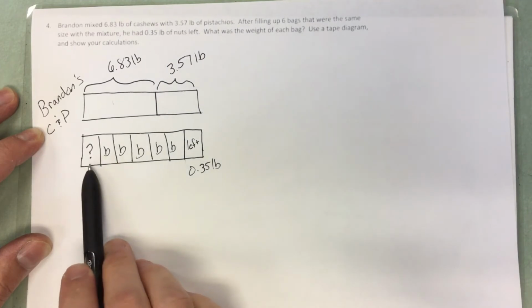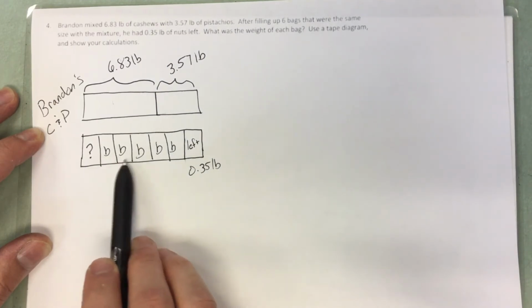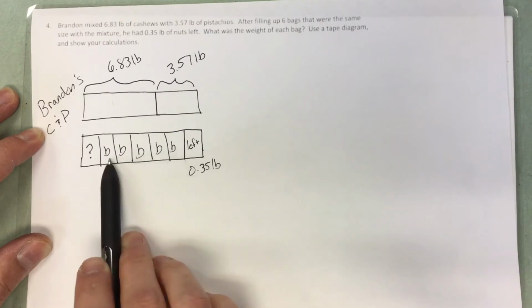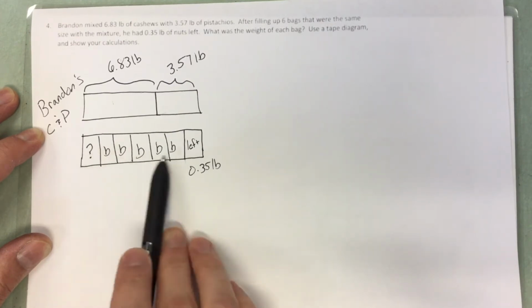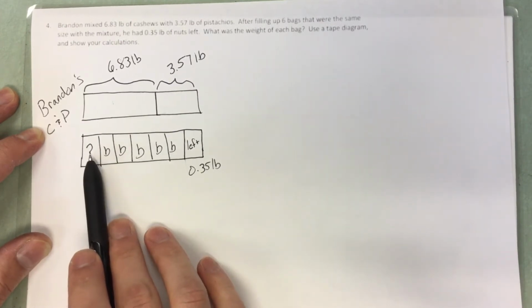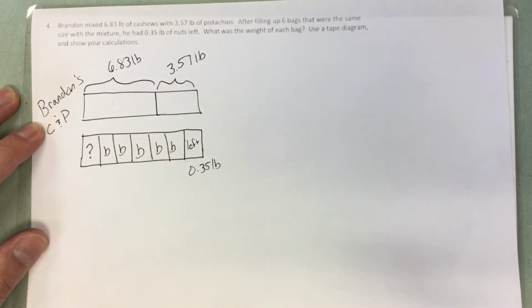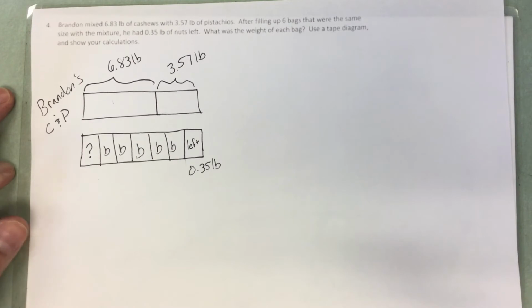So if I figure out what this is, all of these bags are the same. So we have 5 bags and this question mark, which gives us 6 total bags. I'm just looking for how we can find this 1 unit. So how will we find the value of 1 unit in our diagram? We know that part of the weight is being placed into 6 bags, so we need to divide that part by 6. Then there was a part that didn't get put in the bags. We have to take the leftover part away from the total so we can find the part that was divided into each bag. Then we can divide.